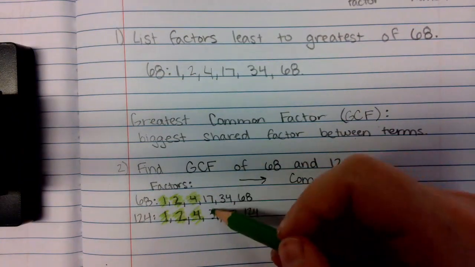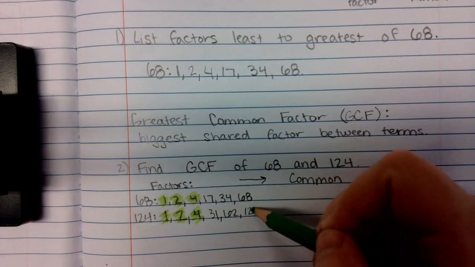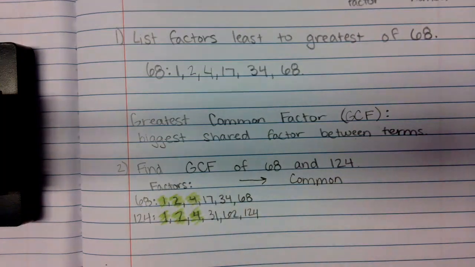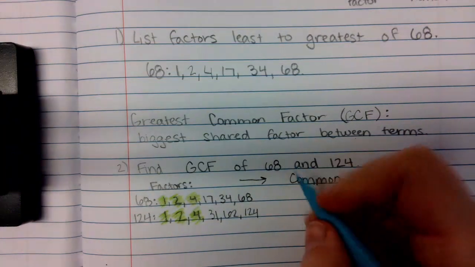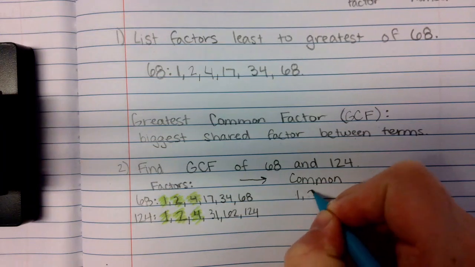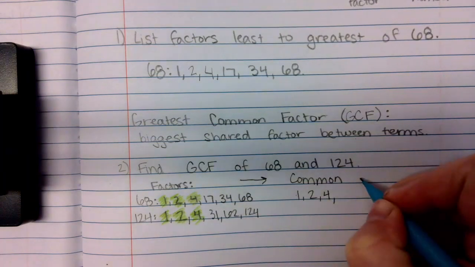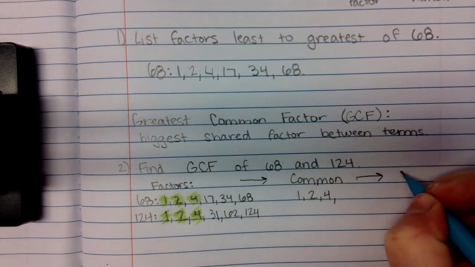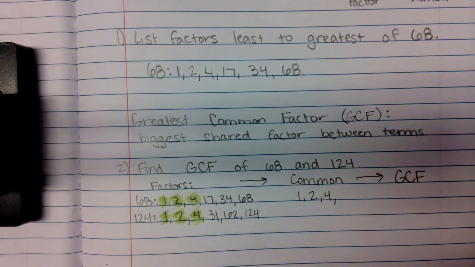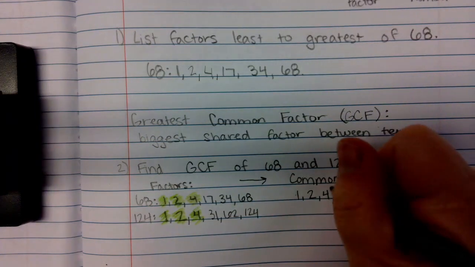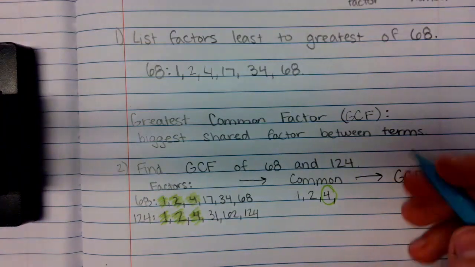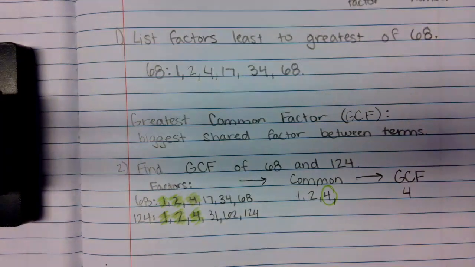This one has 17. Nope. 34. Nope. 68. Nope. So they have a 1, 2, and a 4 in common. So now I want to look for the GCF, the greatest common factor. Which one of those 3 is the biggest? And that is the 4. So the GCF is 4.